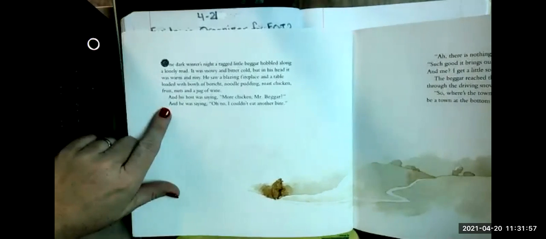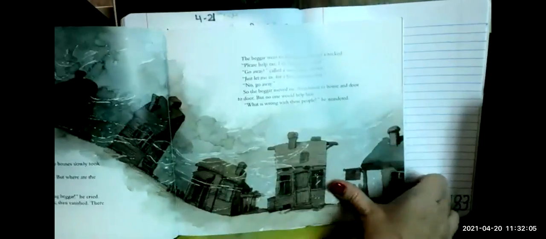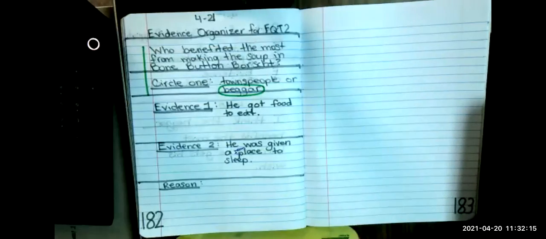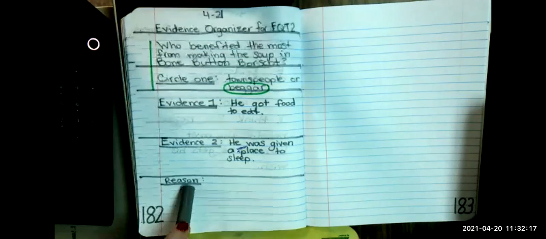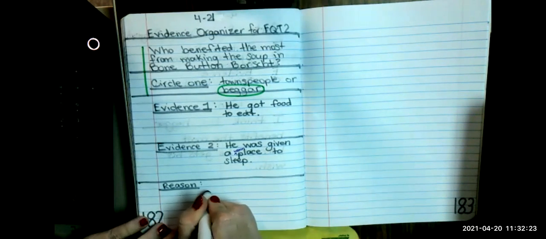So here he's talking about having something warm to eat, a place to stay. So that was his wish. He was looking for someone to help the poor little beggar that he was acting. So he gets his wish.